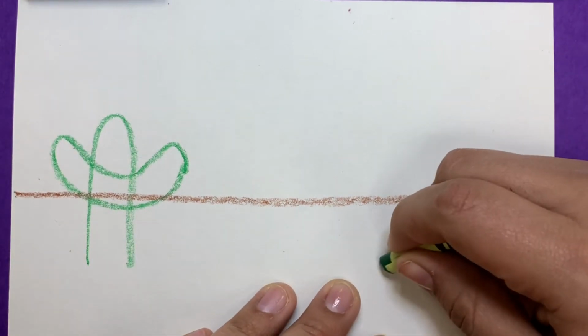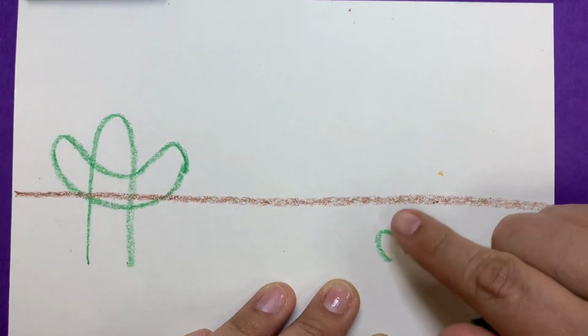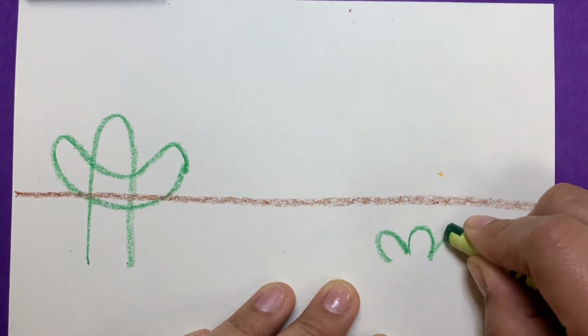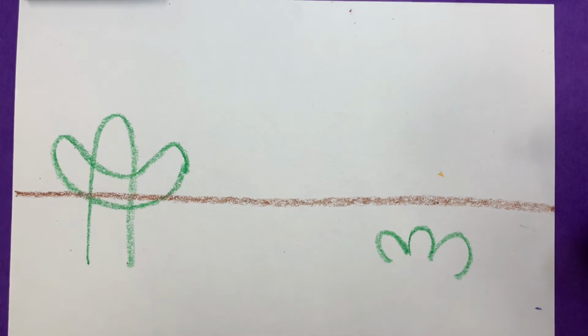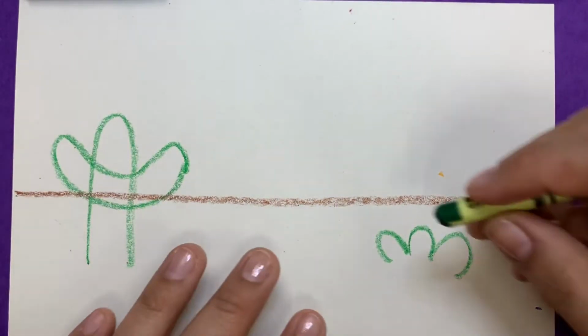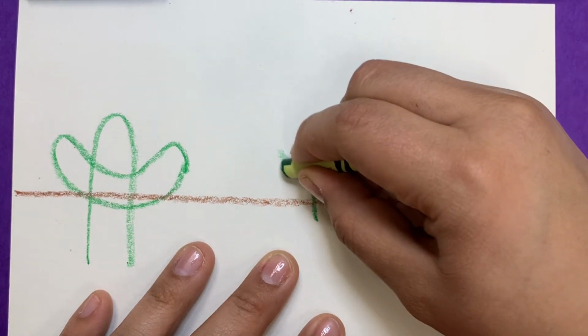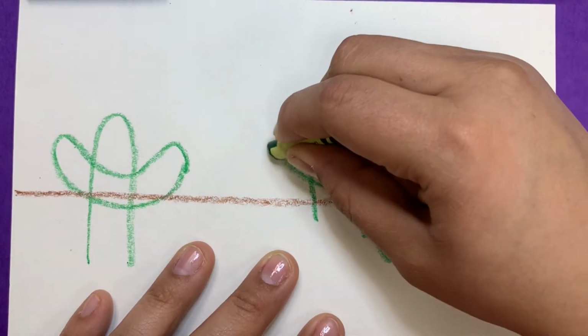Our next cactus will be 3 curved lines. They look like little upside down U's. And what I want you guys to do next is to draw as many as you like. You could draw extra little cacti.